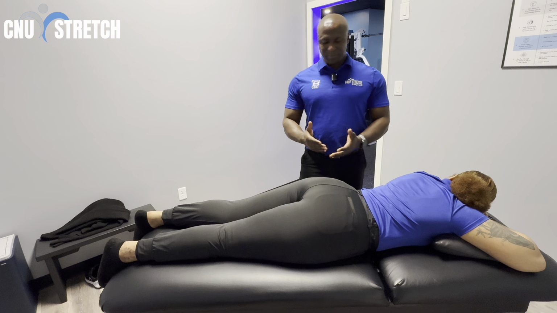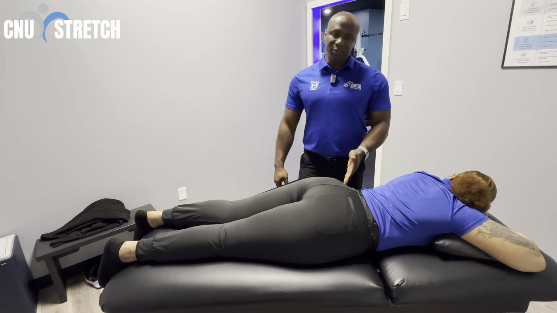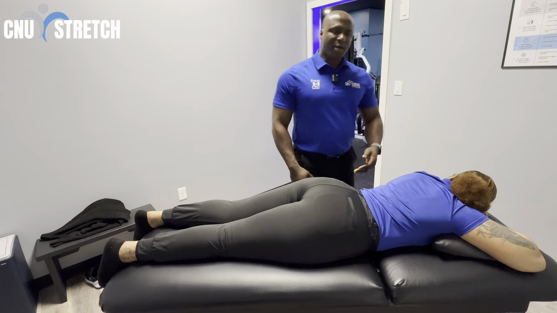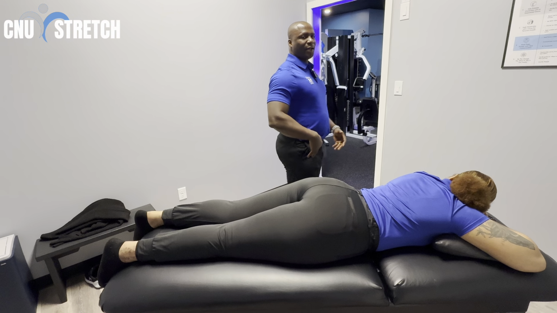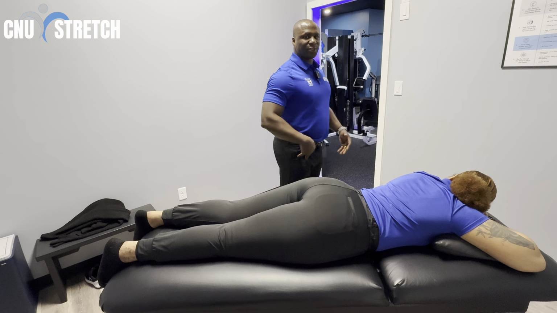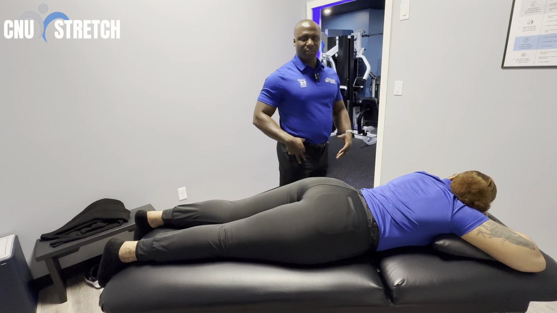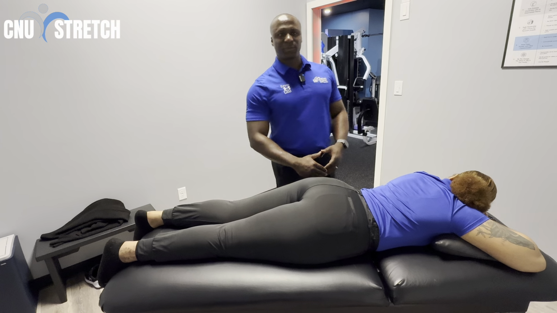A lot of times, if it's weakness, it's going to be the glute med, which is this muscle right here, responsible for hip extension, right? So this is flexion and this is extension. So responsible for hip extension and external rotation, right? The glute max is responsible for that too.